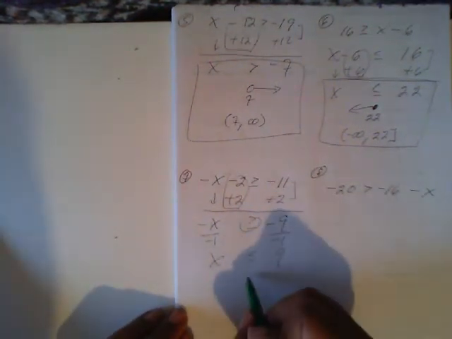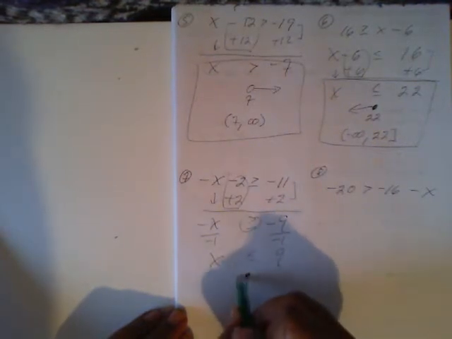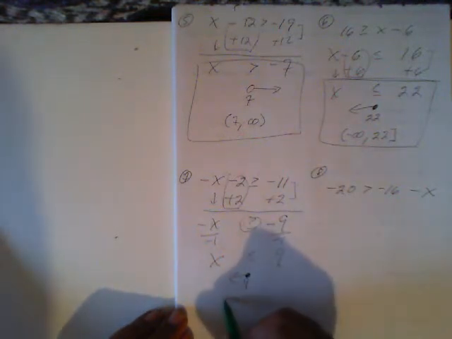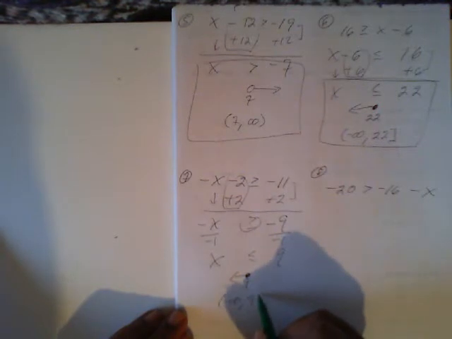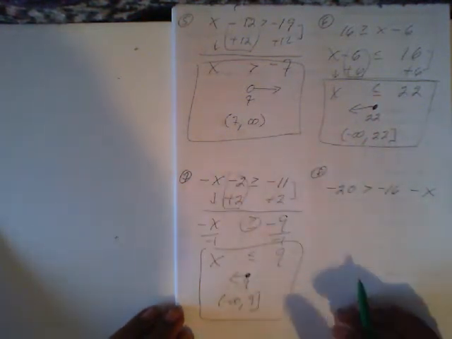Okay, furthermore, the graph of this will be a closed circle at 9, and since it's less than, it'll go to the left. Okay, the graphic for this is to the left, the interval notation will be negative infinity to the left, and then 9 up to the right, including 9. So I'll put a bracket there. So those are your 3 ways of writing the solution.